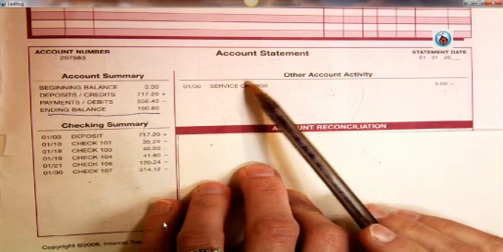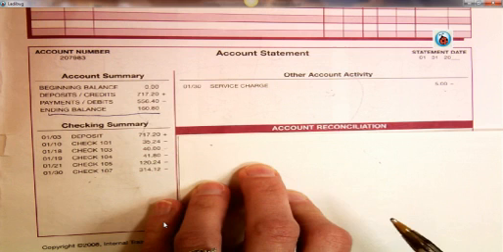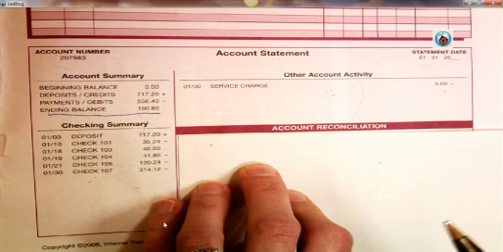Let's first of all look at it so that you have an understanding of what you're looking at. Again, every month the bank will send this to you. This is your way of making sure that the bank didn't take out too much money or give you too little money or what have you. So you've got to check it off.